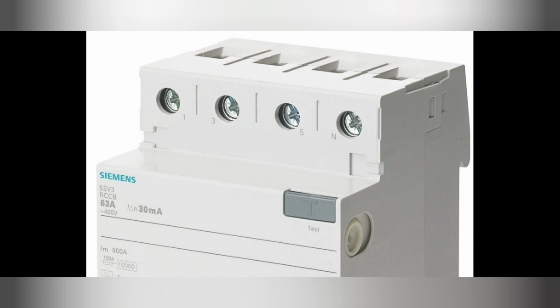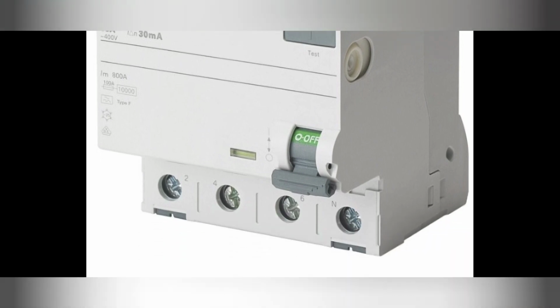So what exactly is residual current? Residual current can be defined as leakage current, right? So residual current, leakage current, or ground fault, they are all referring to the same thing, for the most part, that is. Right? So let me explain now what is leakage current.